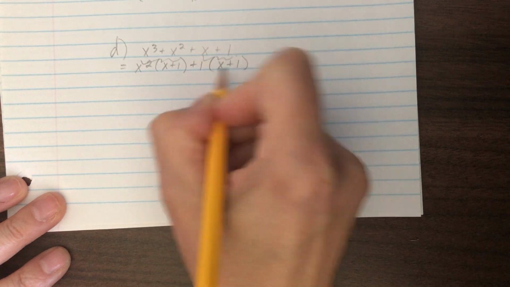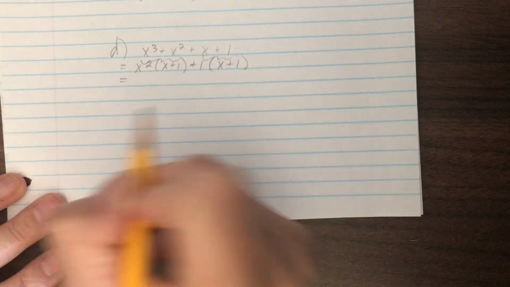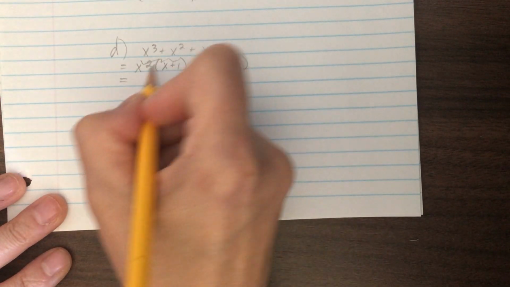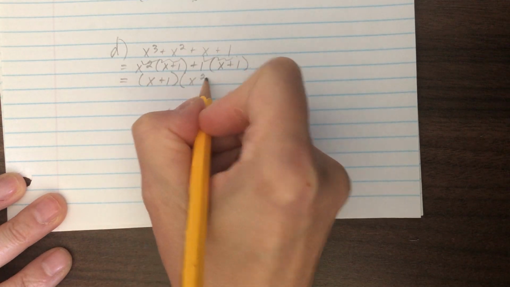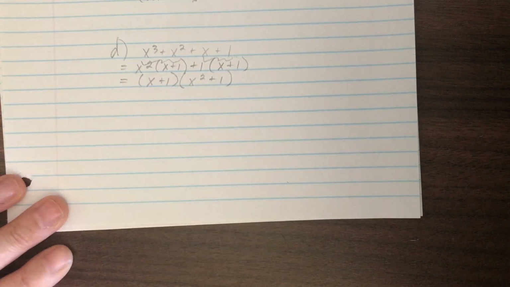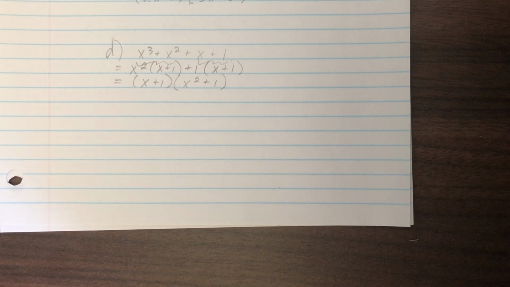Dividing these by x plus 1 will still leave us with x plus 1. Then x plus 1 is seen as our common binomial factor. We're going to remove that, and that will leave us with x squared plus 1 in the remaining bracket. So this should be a review from last year. Any of the factoring that we do is just a quick review of factoring that we're going to need to use for subsequent sections.